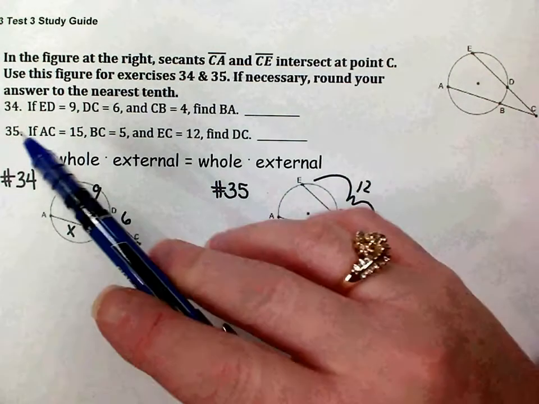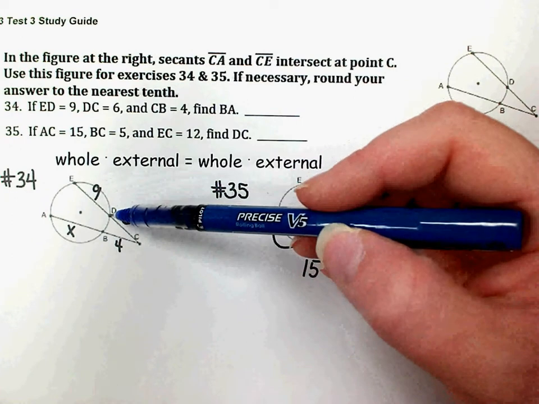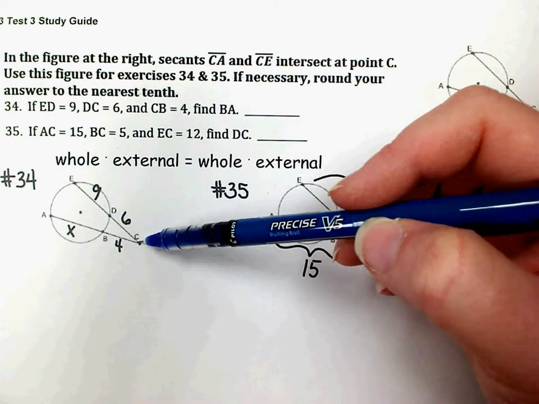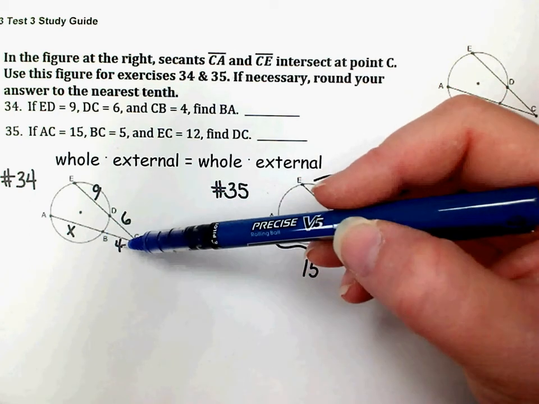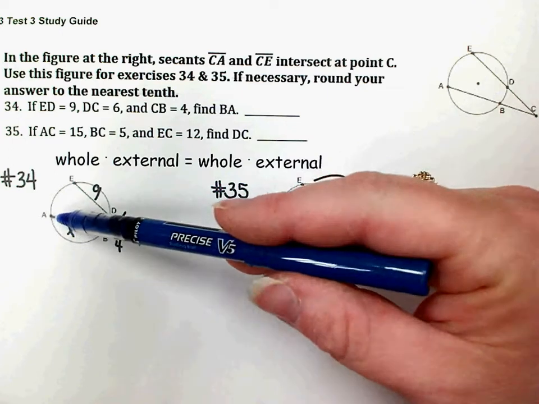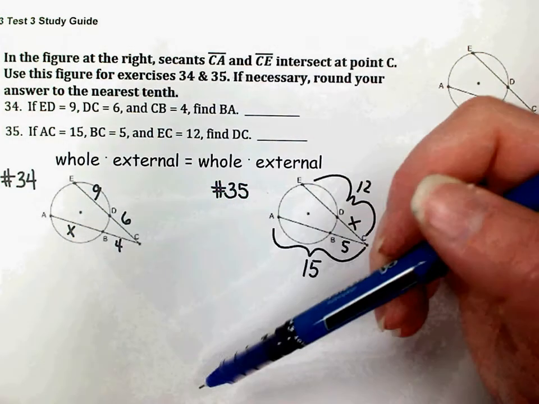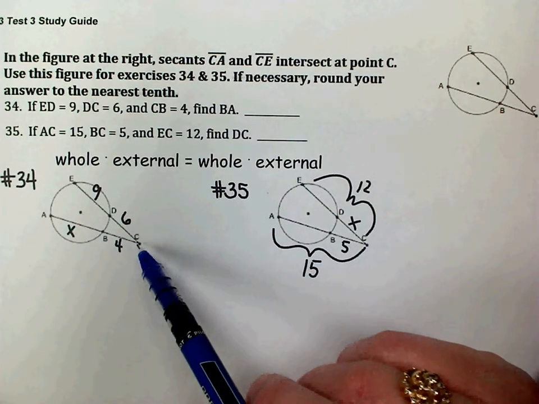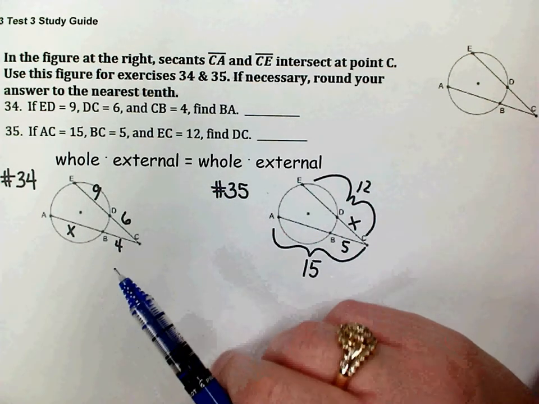So in number 34, you're given the length of ED, which is the internal part of the secant, to be 9, DC, the external part, to be 6, CB, the external part of the other secant, to be 4, and you're asked to find BA, which is the internal part of that secant. So I'll label that as X since it's our unknown. Since these intersect outside the circle, that's whole times external equal whole times external relationship.